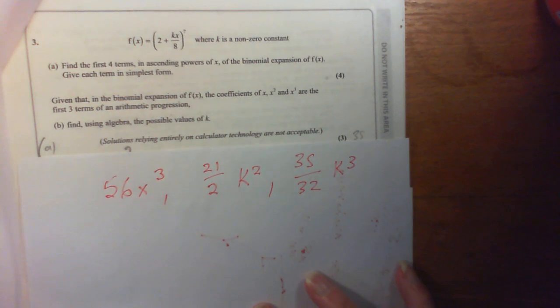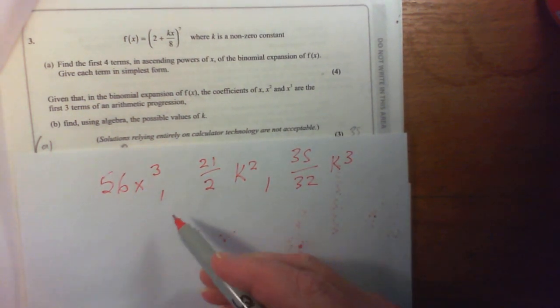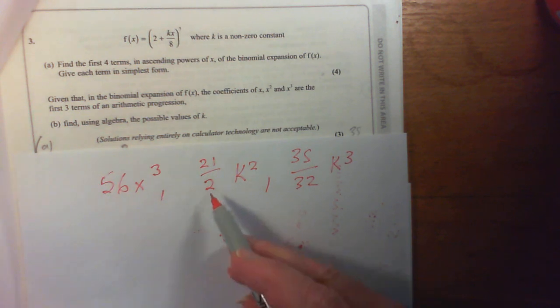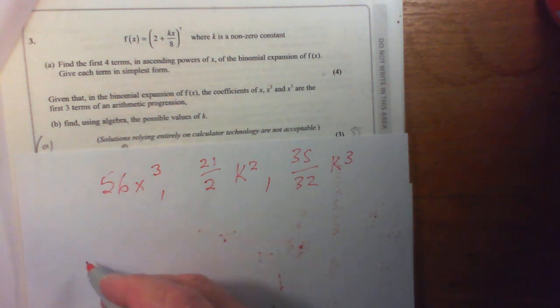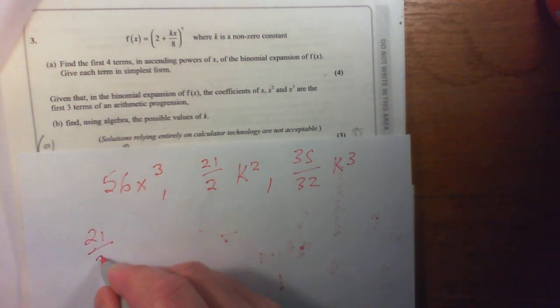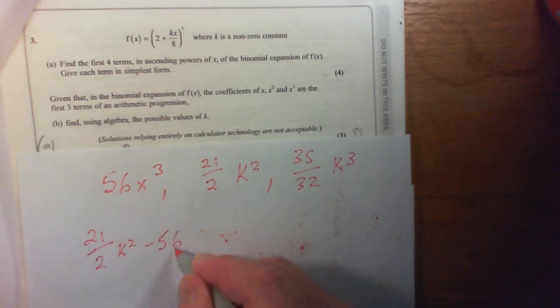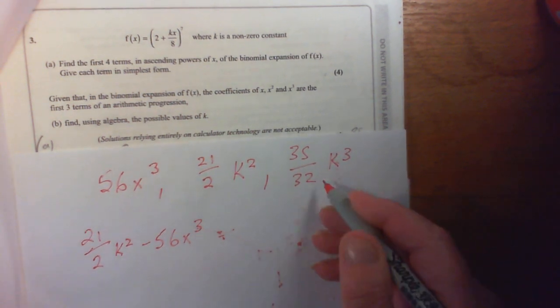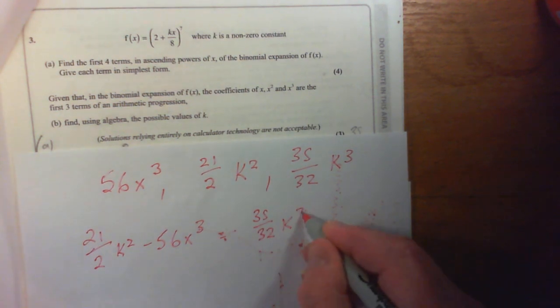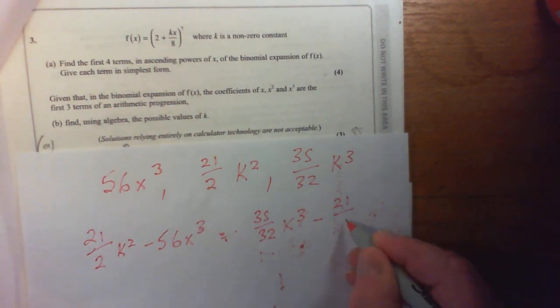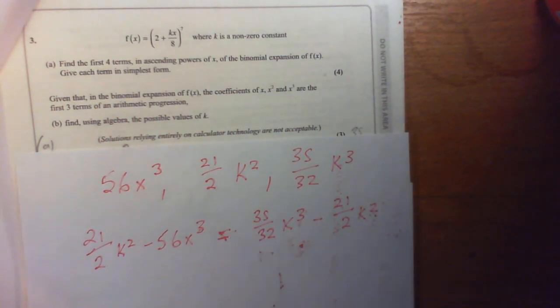Now if you're told that those are in arithmetic progression, what you know is that the difference between them is the same in both cases. By that I mean, if I took the difference between the first two, then that equals the difference between the second and the third. And that's your equation. And you can proceed from there.